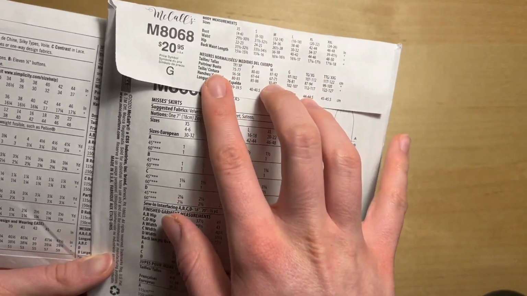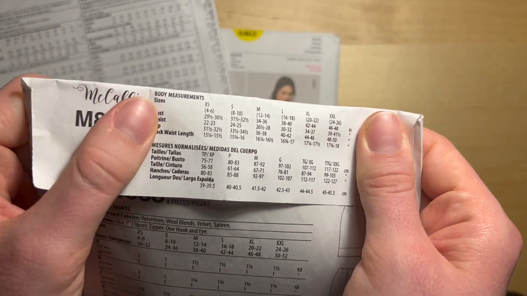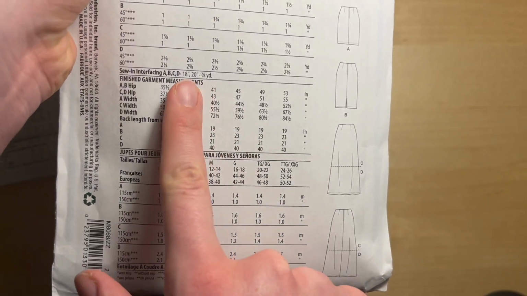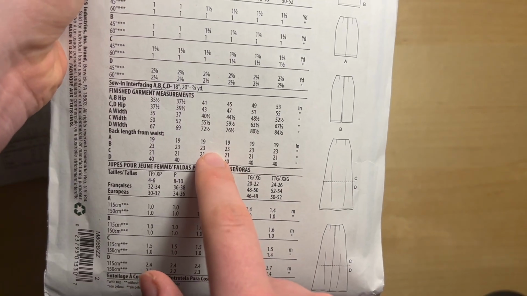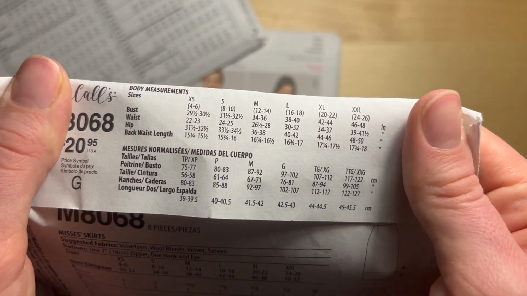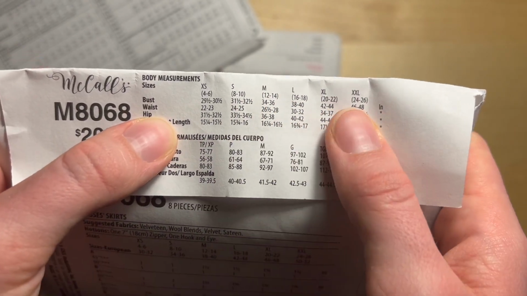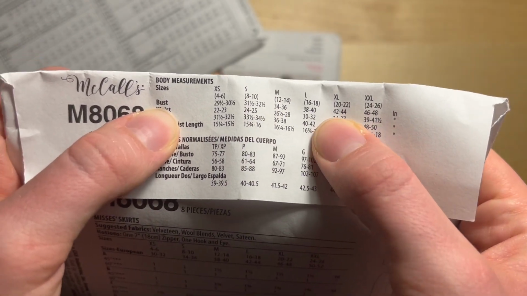Another way is looking right here at the top. This is another way to help you decide, because these finished garment measurements have design ease in them. So what we have to look at is up here, these are true body measurements. So if I measure my bust, this is where I want to look to determine my size as well. In fact, I probably want to look here first.